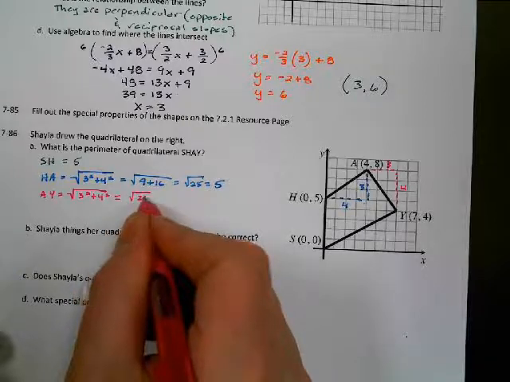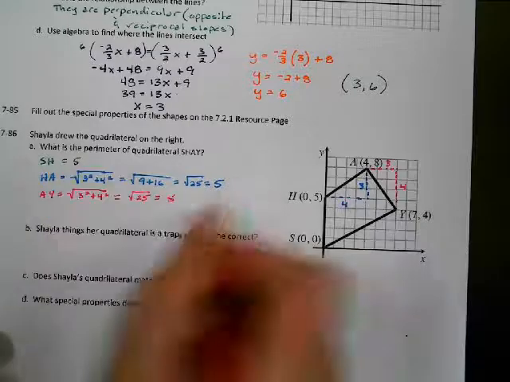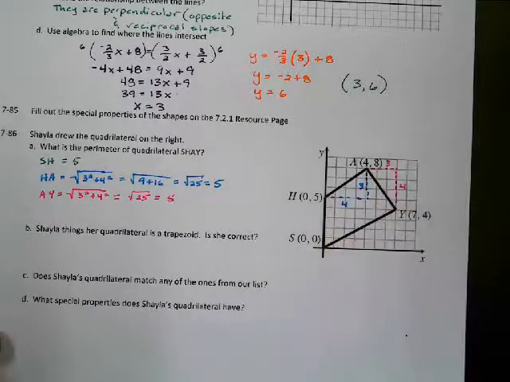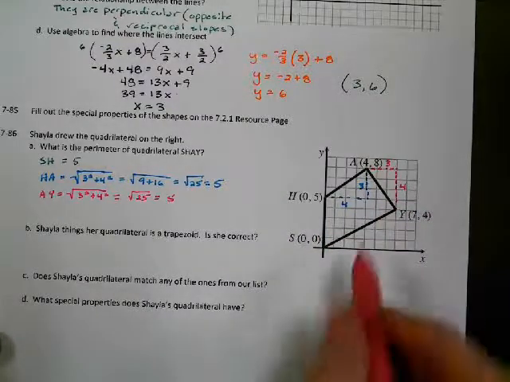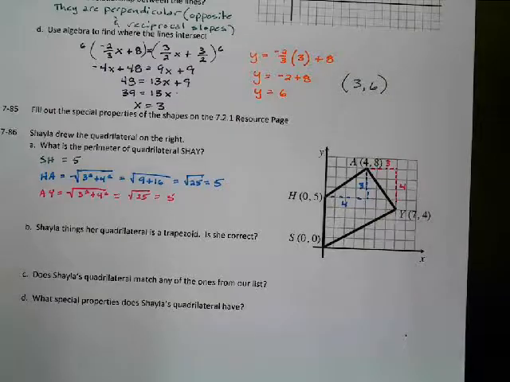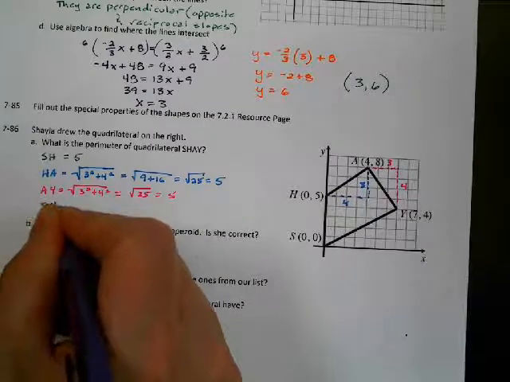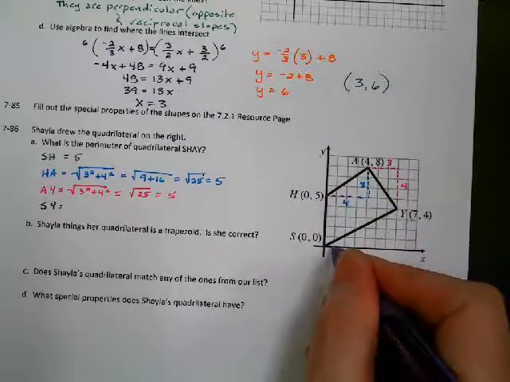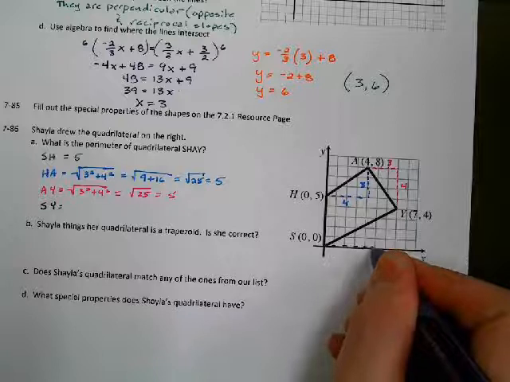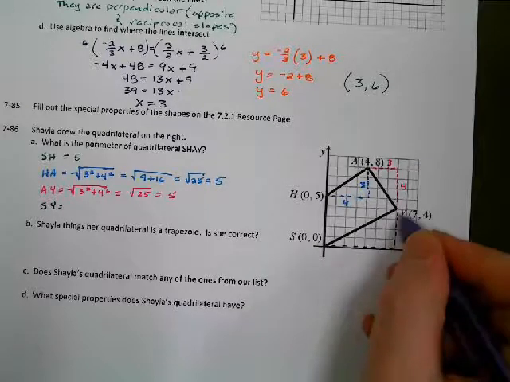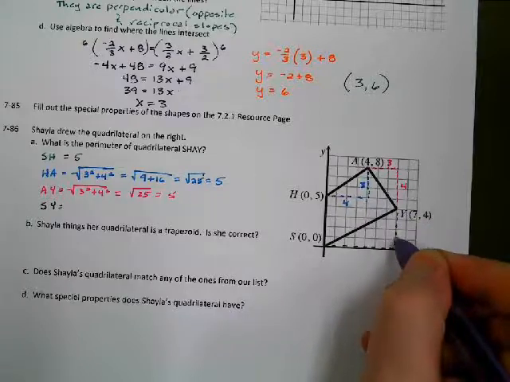All right, let's find out for SY what that distance is. So from S to Y, I don't think this one's going to be 5. It goes down 1, 2, 3, 4, so that's a distance of 4. And this way goes 1, 2, 3, 4, 5, 6, 7, so a distance of 7.